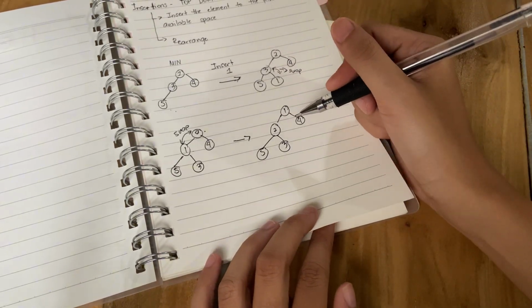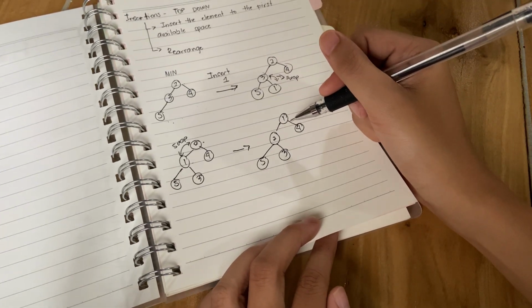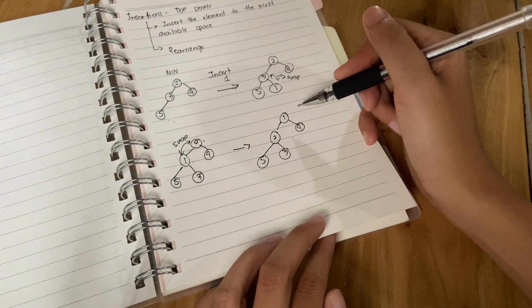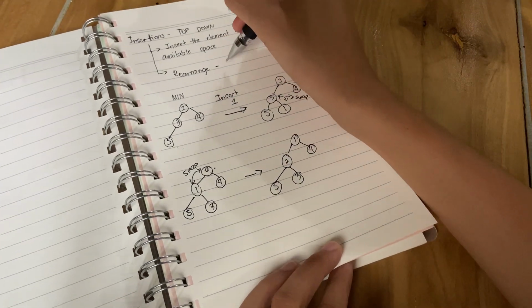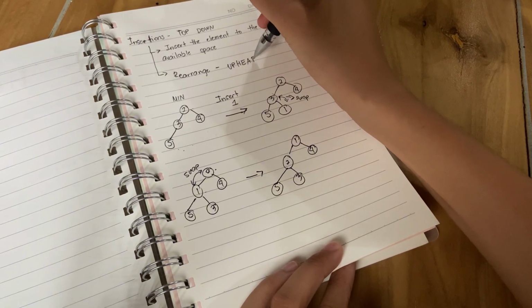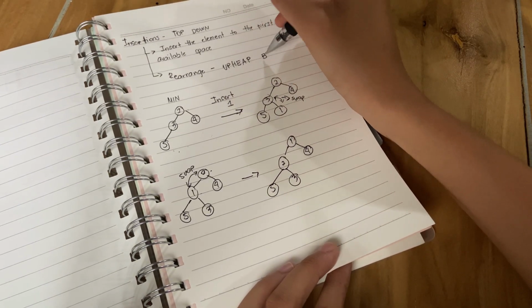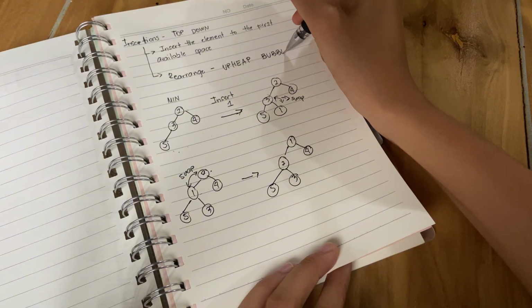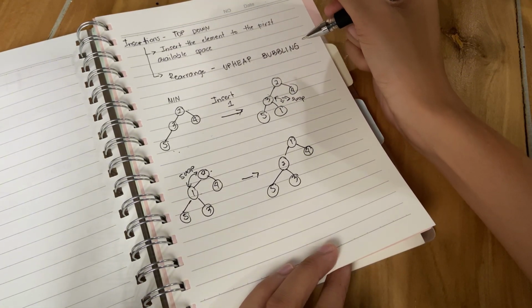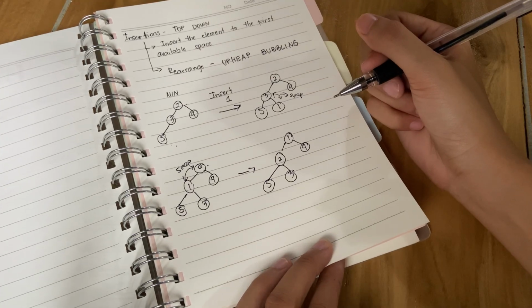So this kind of rearrangement where the inserted node goes upwards through the tree is going to be called up heap bubbling. So up heap bubbling. So in a top-down approach, this is how you're going to insert elements into a heap.